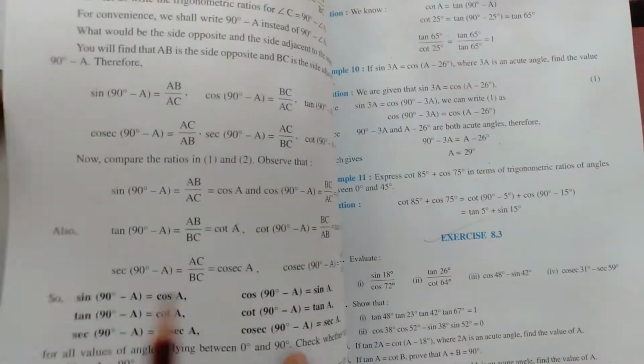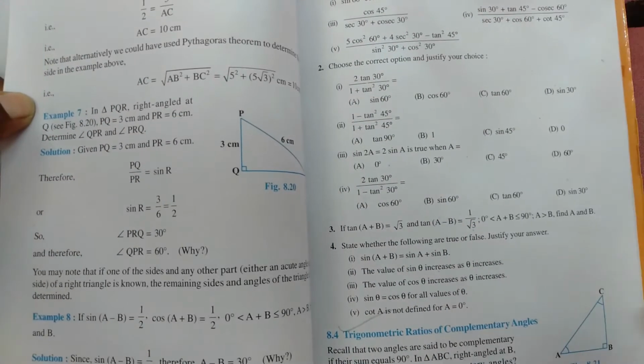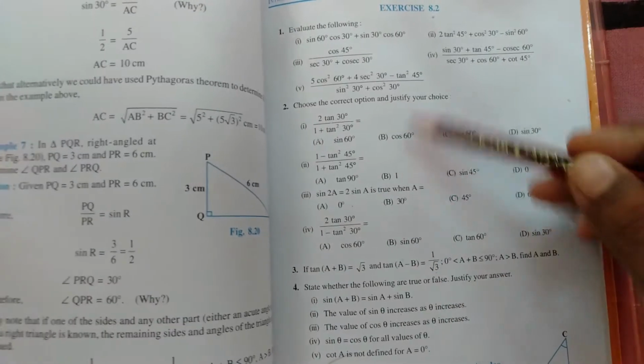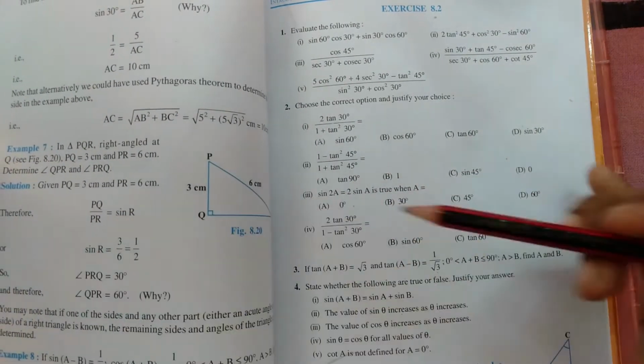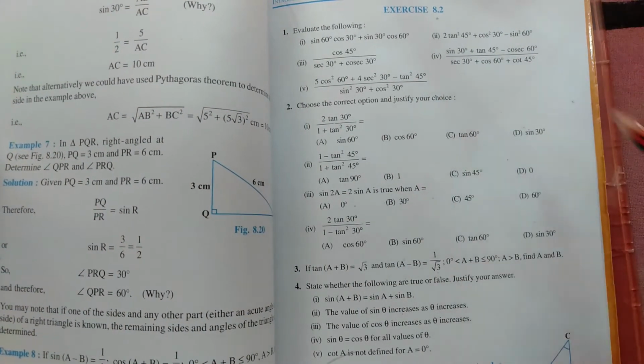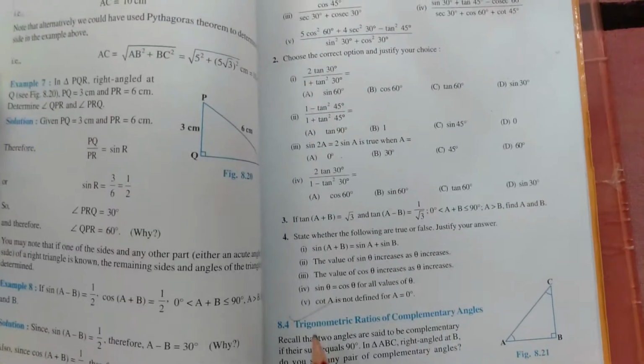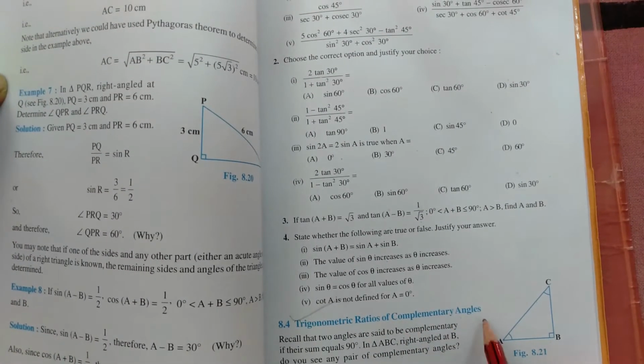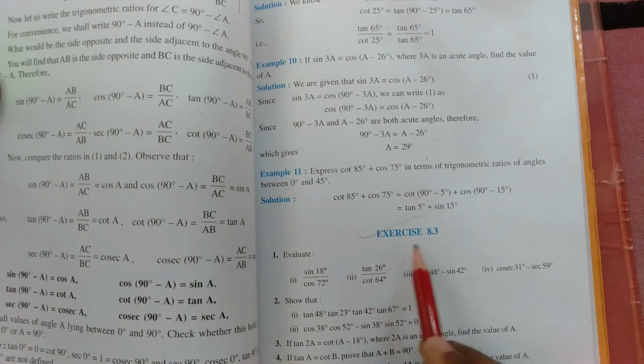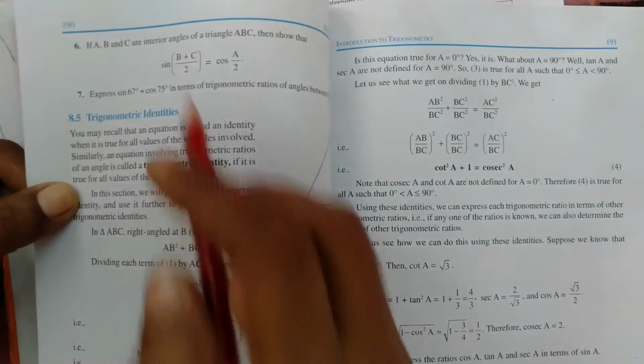So while doing this exercise, we will have to choose from here whichever is not related to the topic which I just told you is omitted. And in the same way, trigonometric ratios of complementary angles is omitted. So that way this complete exercise 8.3 will be omitted from your exams.